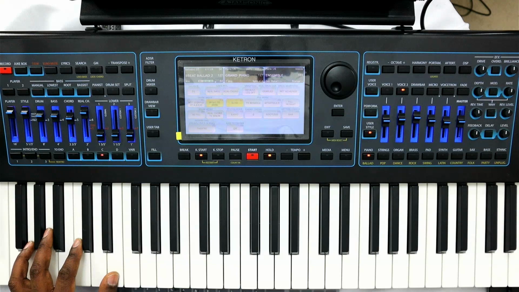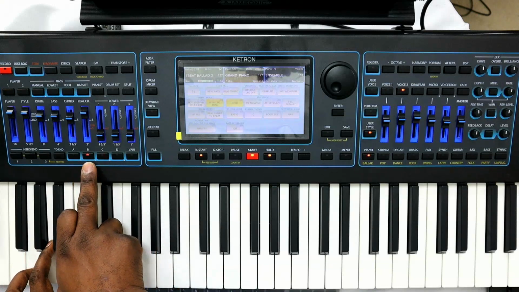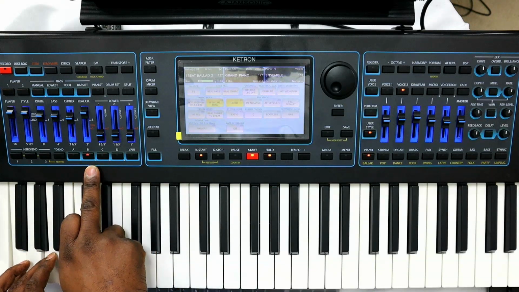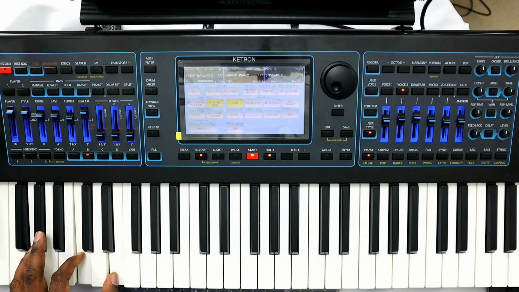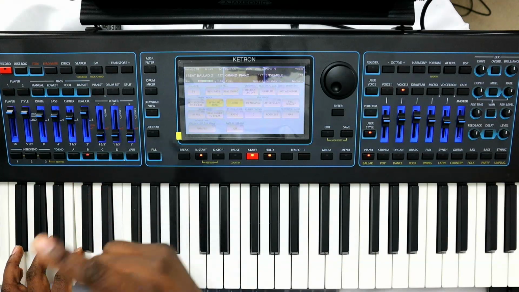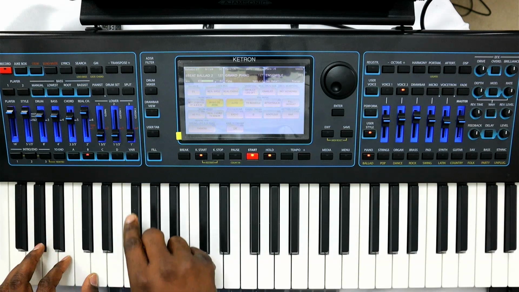What does automatic mean? Automatic means that as you're playing the style, if I change the variation, there's a fill before the style, all right? Listen to that. When I change the variation, there will be a fill before it changes. Here we go.